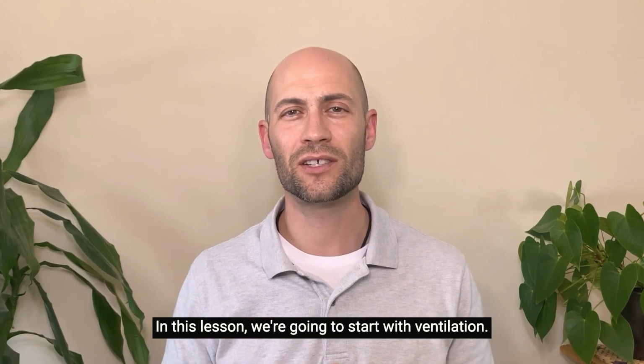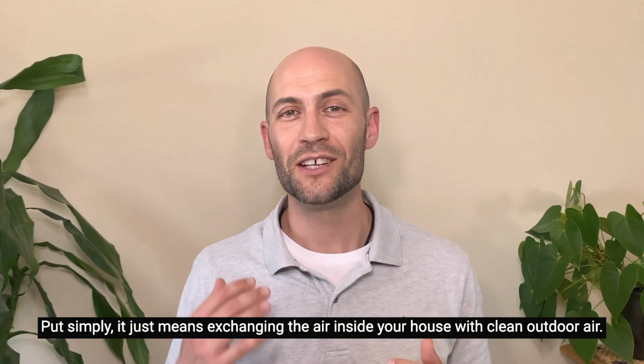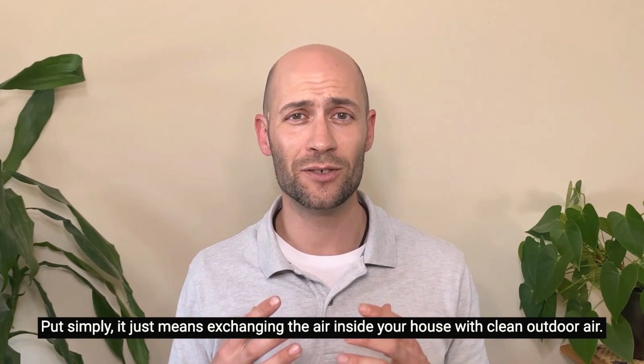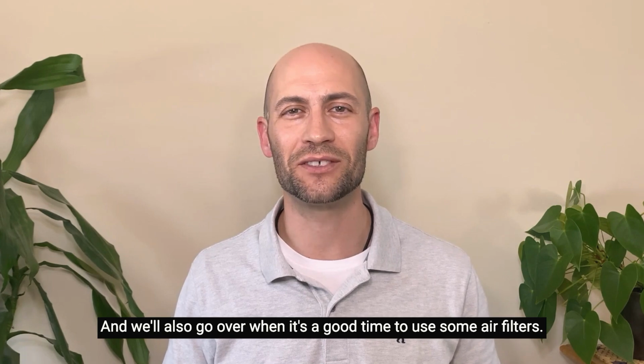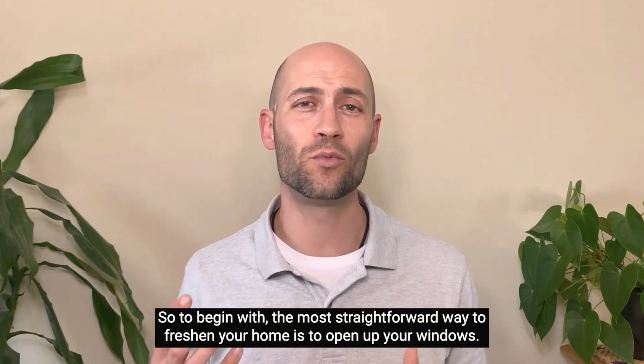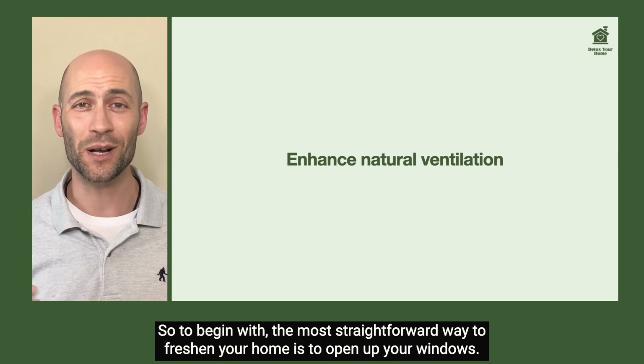In this lesson, we're going to start with ventilation. Put simply, it just means exchanging the air inside your house with clean outdoor air. And we'll also go over when it's a good time to use some air filters. So to begin with, the most straightforward way to freshen your home is to open up your windows.